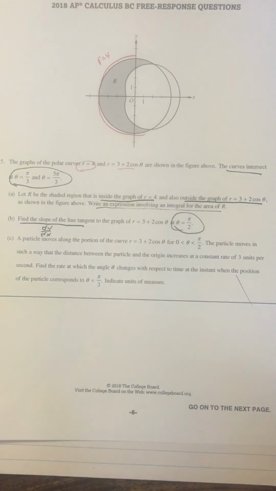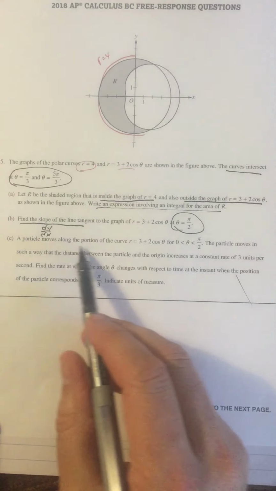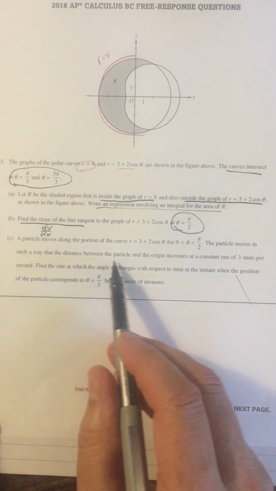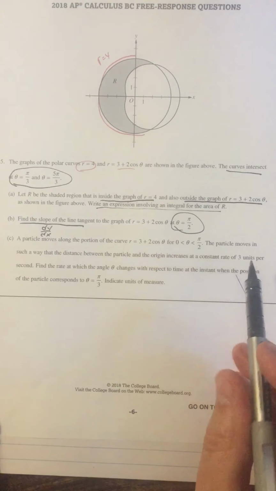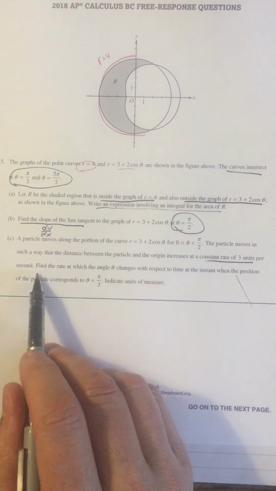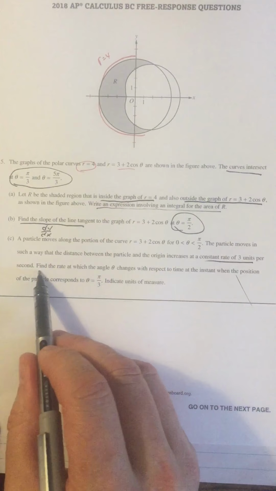2018, number 5, part C. So it says the particle is moving along, so we think of all our particle motion stuff. The distance between the particle and the origin increases at a constant rate. So they gave me a rate. Let's think about that, right? And then find the rate, okay?